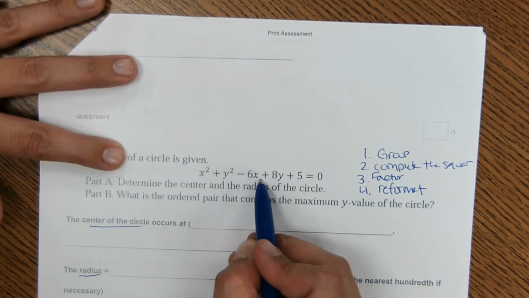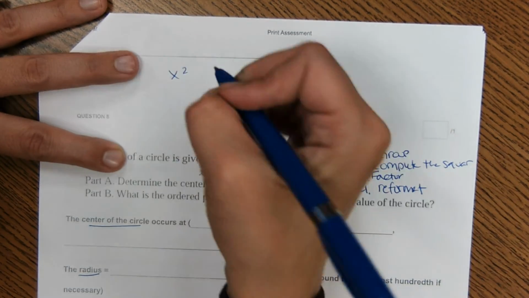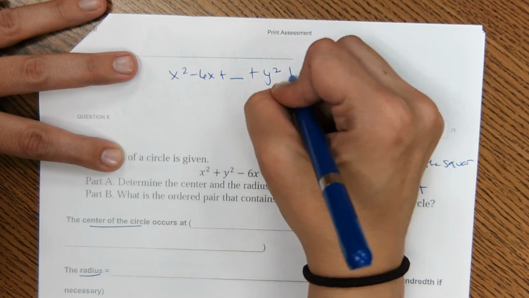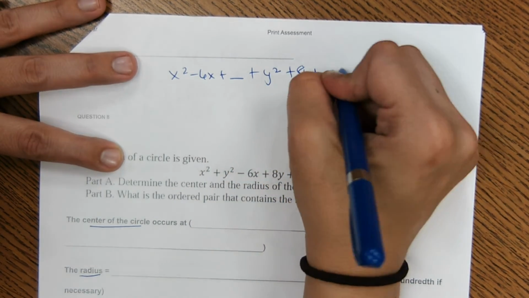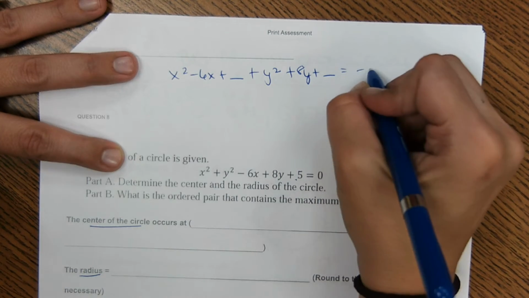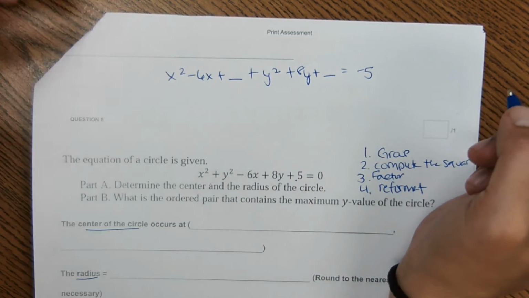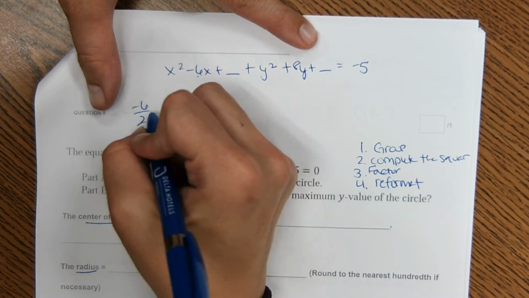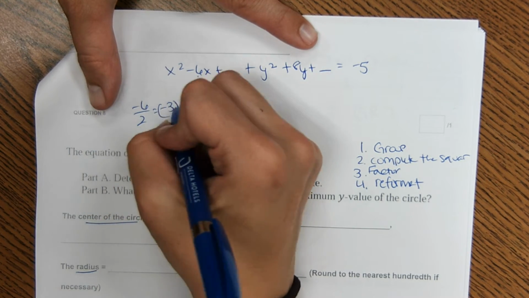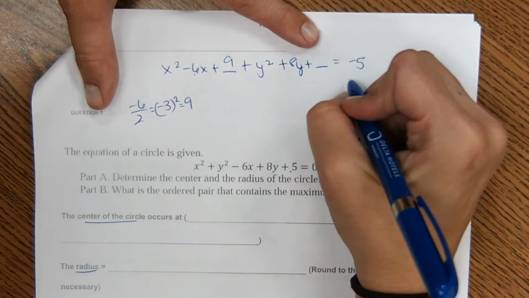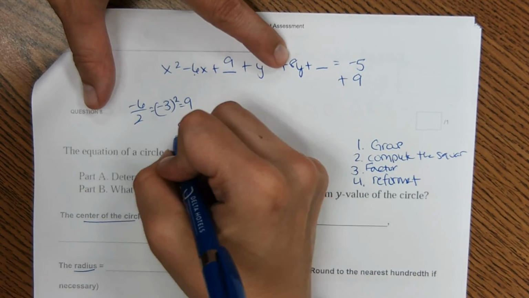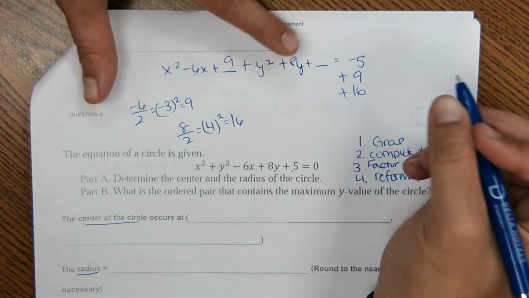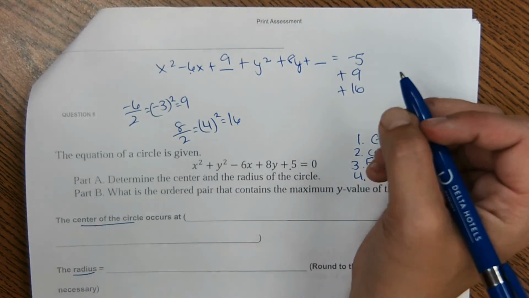Okay, so first group it, putting x's with x's: x squared minus 6x plus blank, y squared plus 8y plus blank equals, and then we'll put the 5 on the other side of this. And then we need to find out what goes in the blanks. So we take this term divided by 2 and square it. We get 9, so we add that to both sides. And then the 8 divided by 2 and square it, we get 16. Add that to both sides.